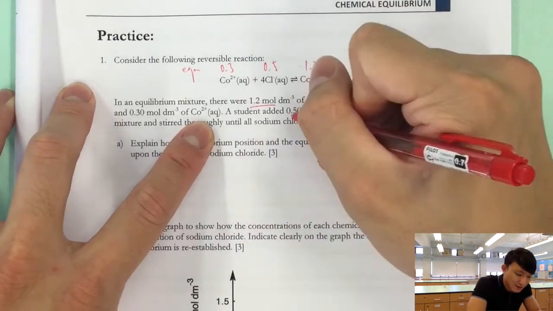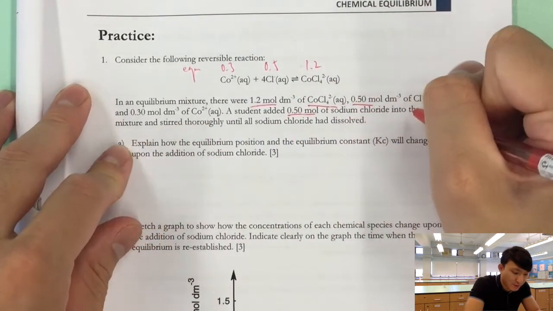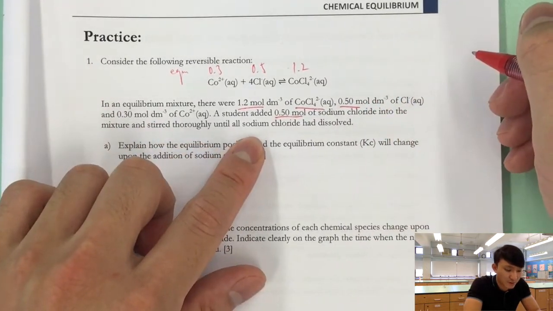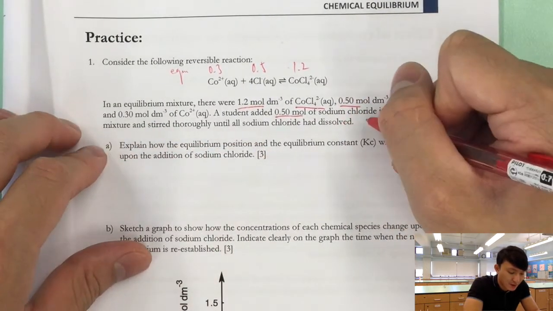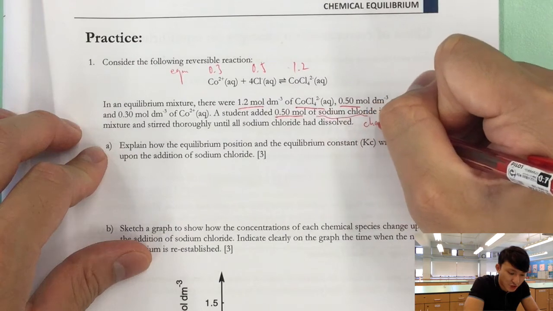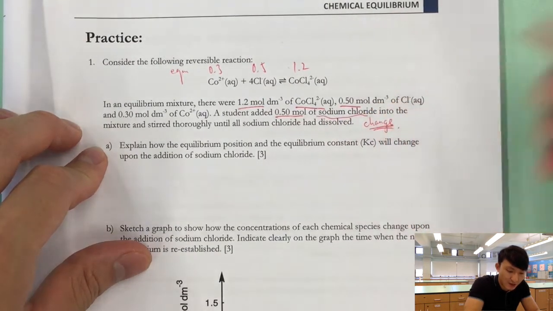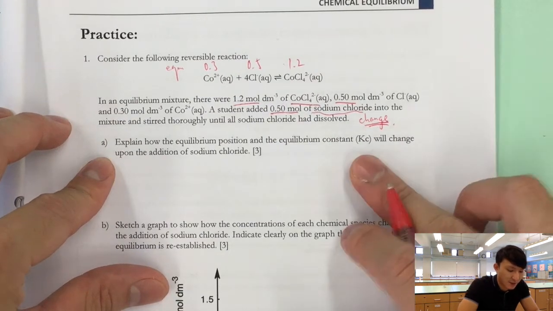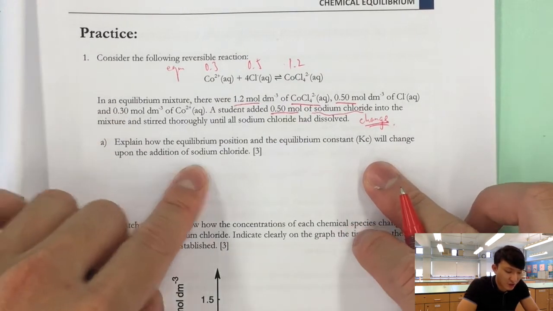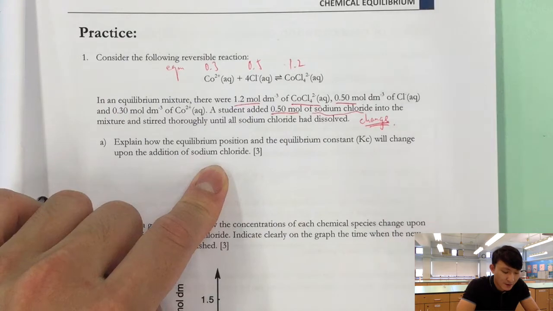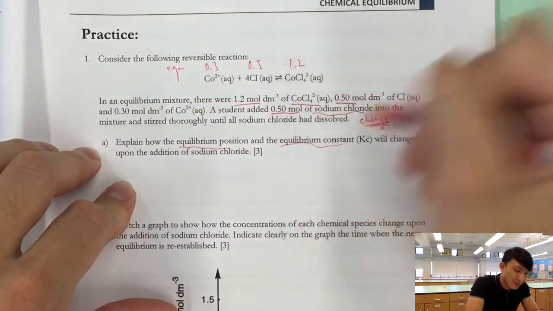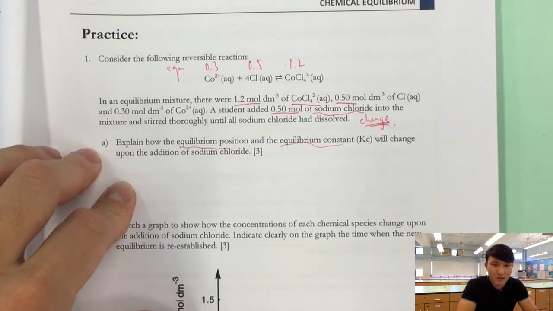Now, the student adds 0.5 mole of sodium chloride into the mixture and stirs thoroughly until all the sodium chloride has dissolved. Okay? So this must be the change. Explain how the equilibrium position and equilibrium constant will change upon the addition of sodium chloride. Now you need to explain how these two items change.